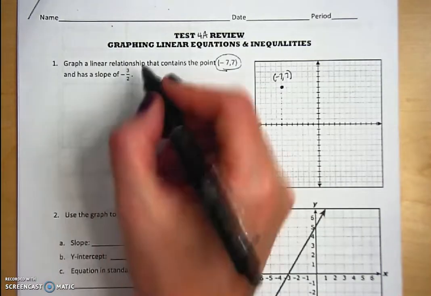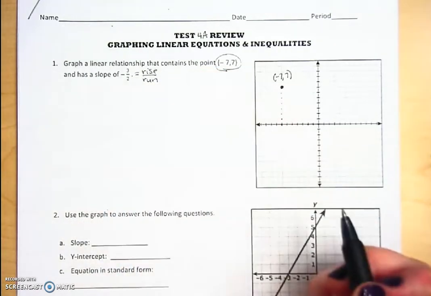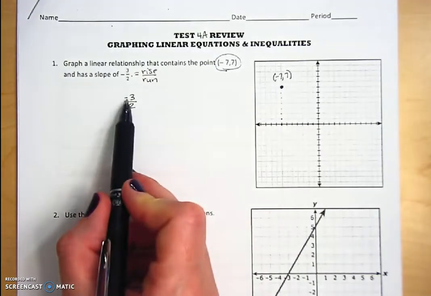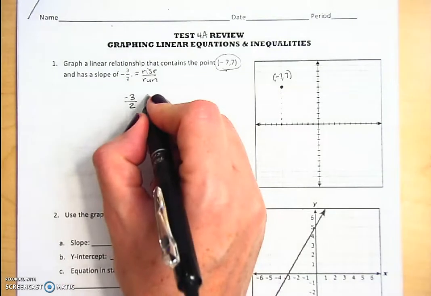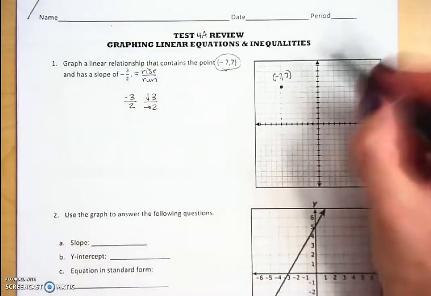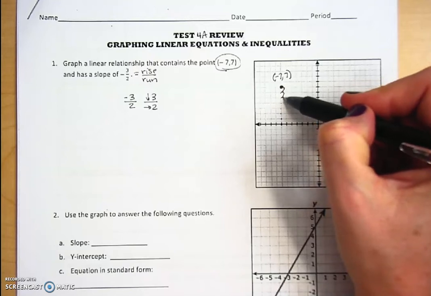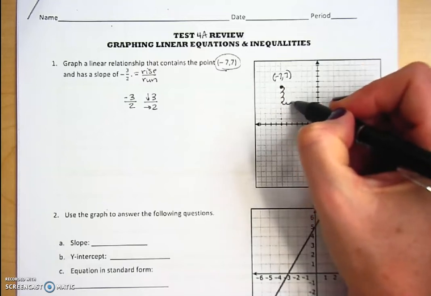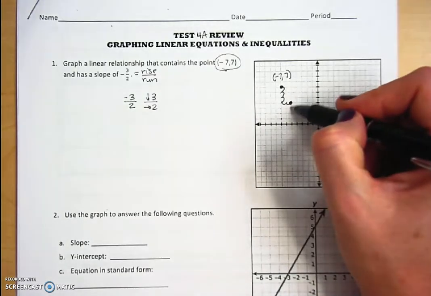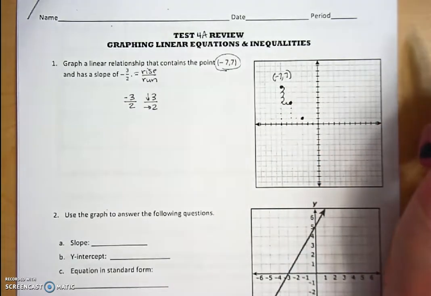And my slope, -3/2. This is my rise over run. So you can do this one of two ways. If you have the negative on top, that means you're going to go down 3 and right 2. So coming back to the first point that you graphed, I would go down 3 and right 2. And my second point would be there. And I can do that as many times as I want. Down 3, right 2, and all those points are going to be on the same line.